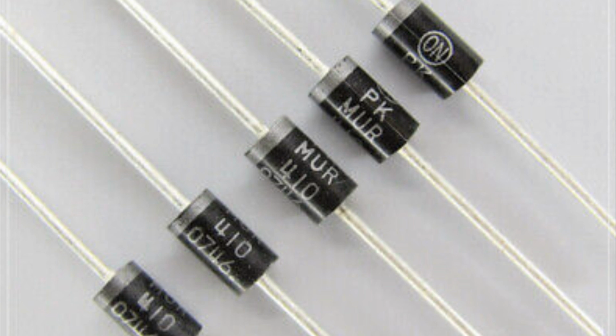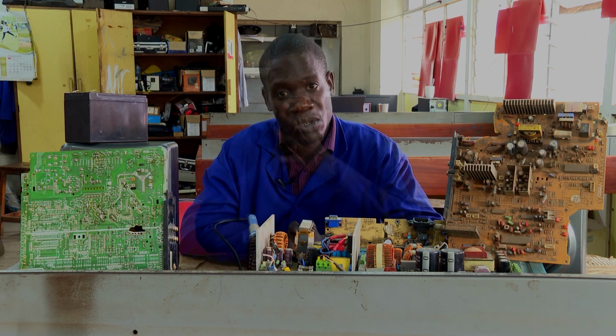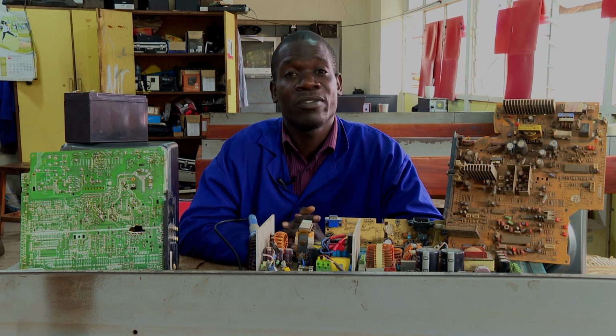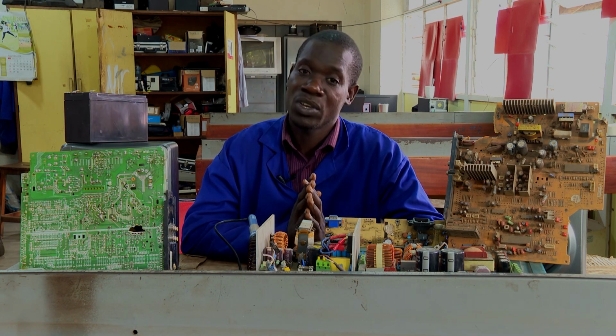Maybe there is a problem. You first of all test it very well, and you see the unit and the capacity of the power it can contain. Then after that you can replace your diode. A diode can't allow power to be reversed. It has to be forward. So that's how a diode works.